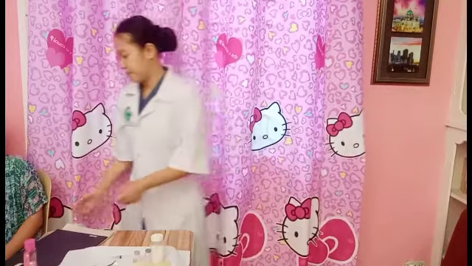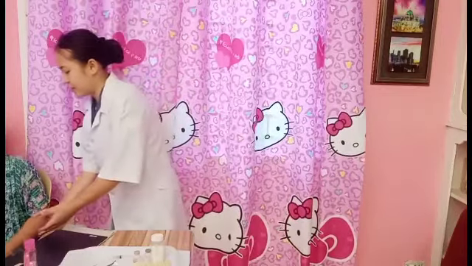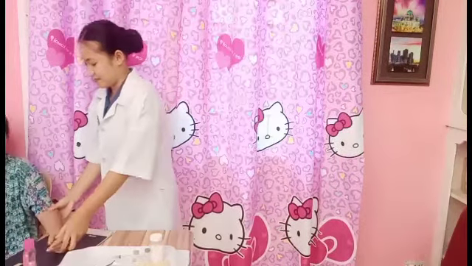And then, assist client to appropriate position depending on the chosen site. And then, obtain assistance for uncooperative clients. Next is to explain the purpose of the IM drug administration using language that the client can understand.